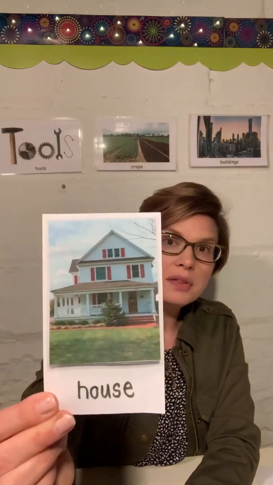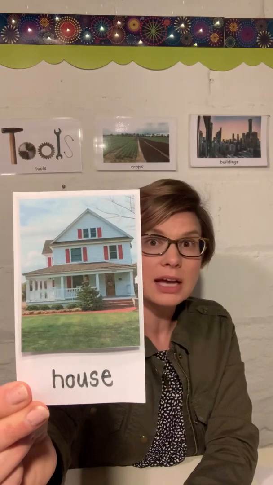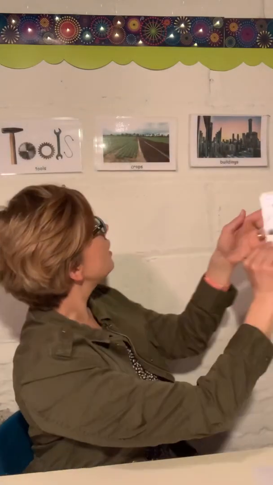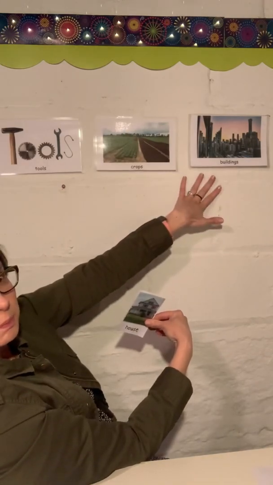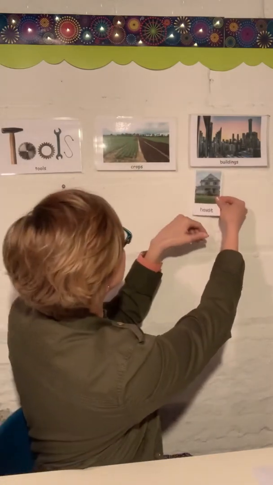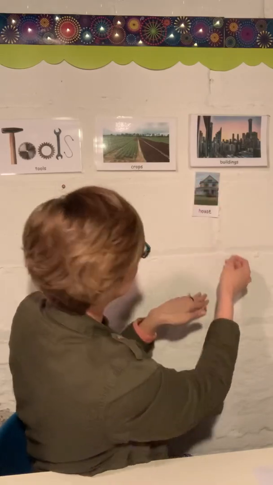Now, a big light just went off in my brain as I was reading that. They told me 2 buildings that were on the farm to give shelter to people and to animals. So I'm going to make a note of the 2 things that I just learned. The first thing that came up was a house. The house is shelter for Old MacDonald and his family. So we're going to put it up here. Does it go under tools, crops, or buildings? Buildings, of course. So I'm going to stick the house up there.